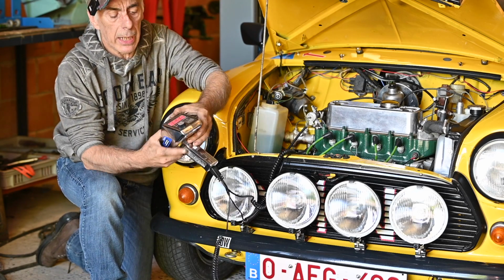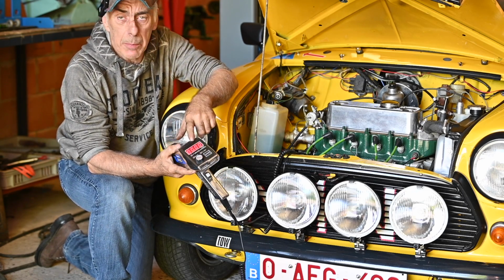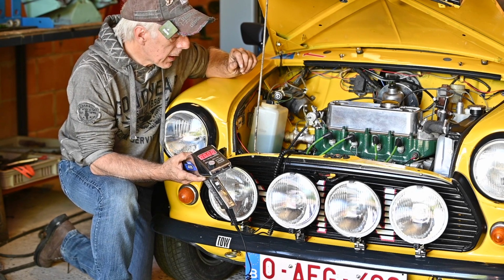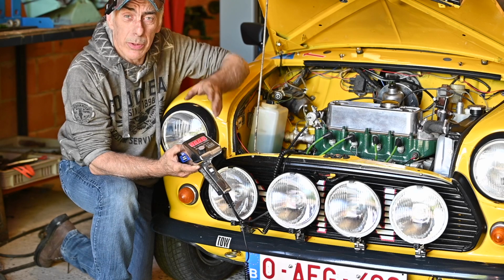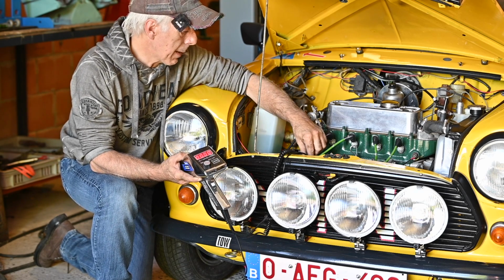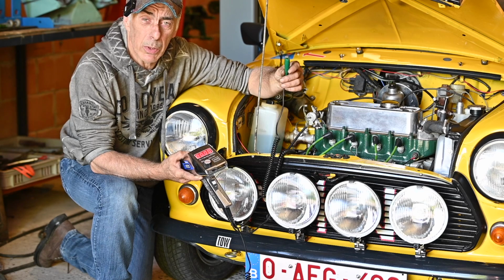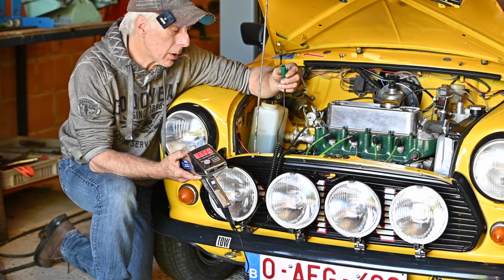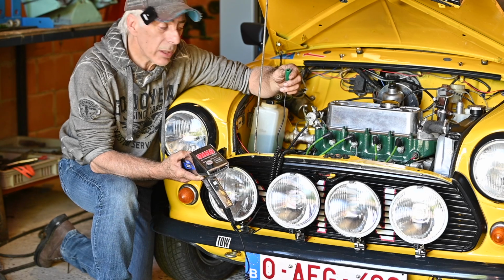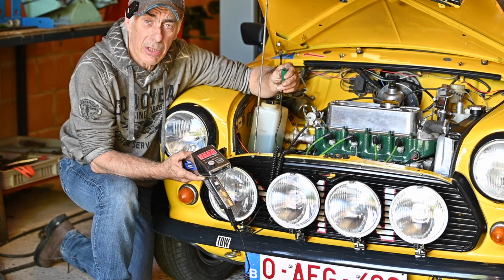I'm having here my strobe light with a dwell angle meter on it. I've set it to dwell angle, and what I've done is I hooked it up to the plus 12 volts, so this needs plus 12 volts to be able to work. And then I have another clamp, which is the green one. That's the one that's supposed to go to the negative side of your high tension coil, so the lead going into your distributor, and that's going to measure actually the dwell angle.